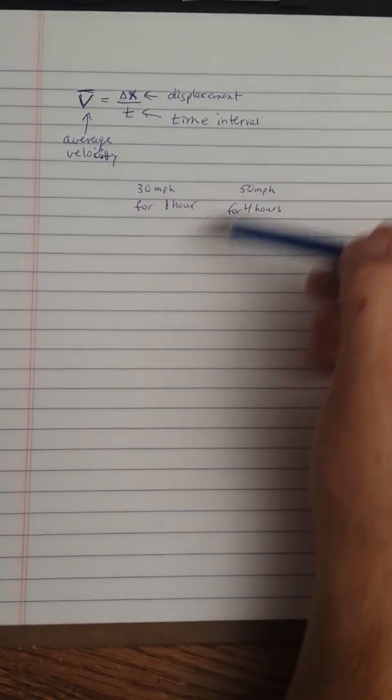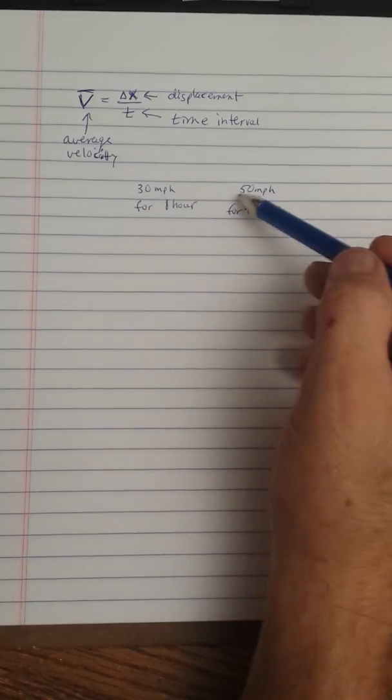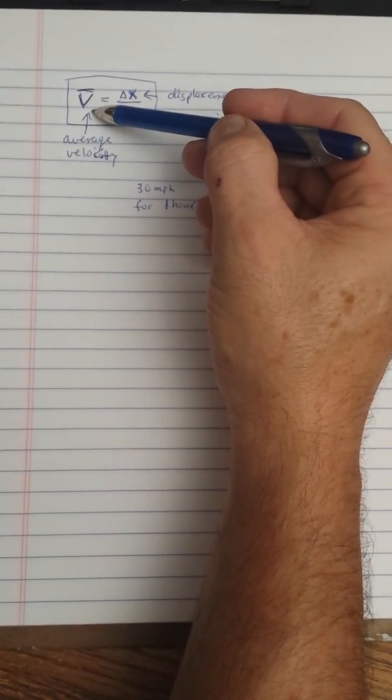If we want to do average velocity, I wouldn't just average these numbers. We always need to go back to the original formula and let that guide our thinking. Our formula says, if we want to know the average velocity for some trip, we need to know the total displacement for that trip and what time interval that displacement took, in terms of hours or minutes or whatever.